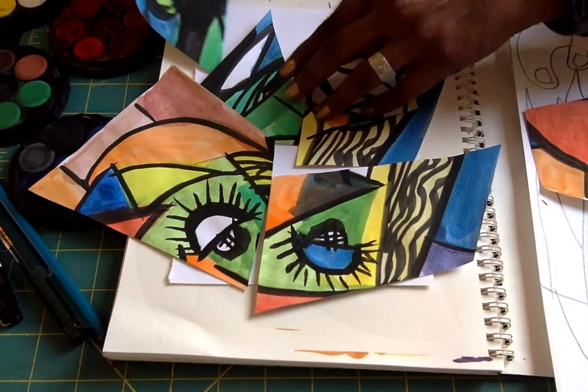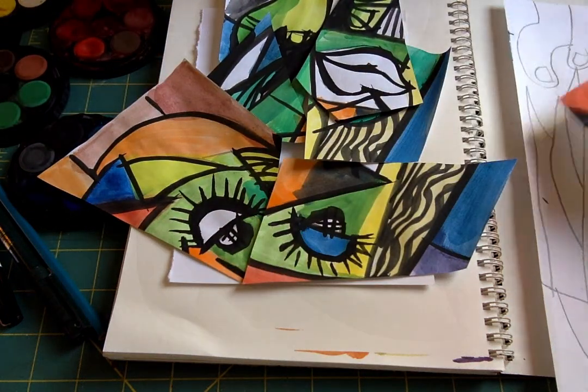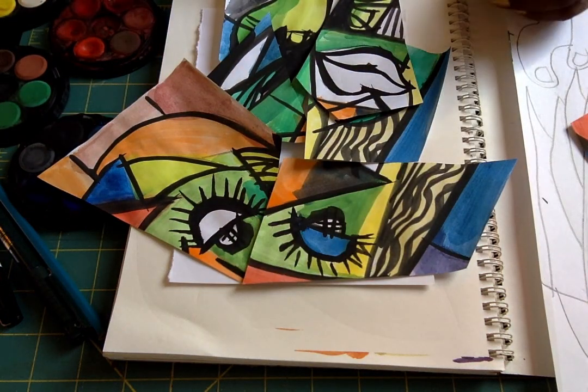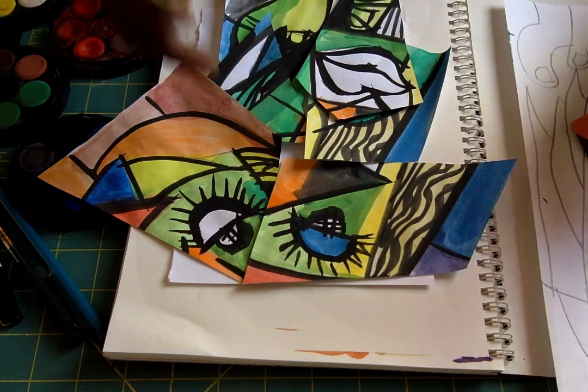They probably will change their ideas as they go along as well. Okay, so I sort of like this composition, so I'm going to start pasting it in.